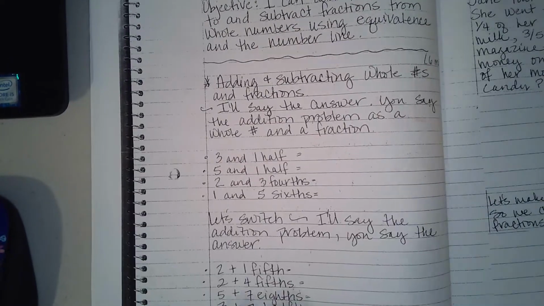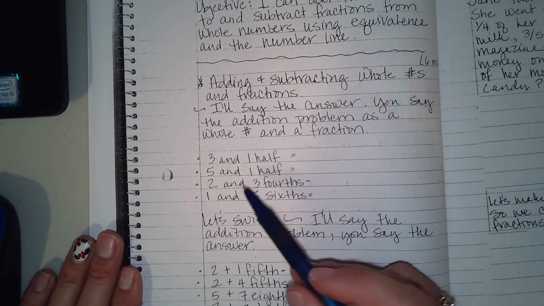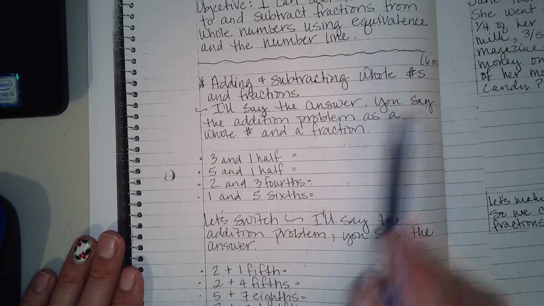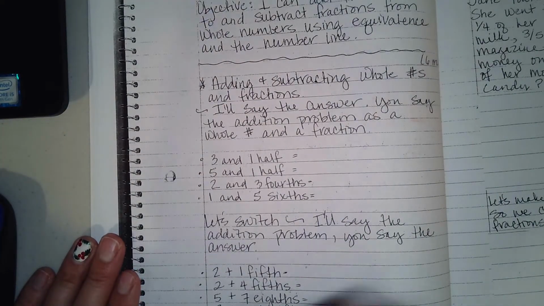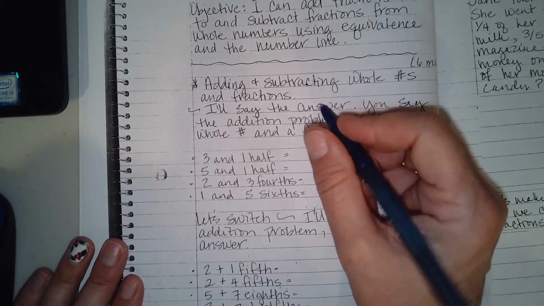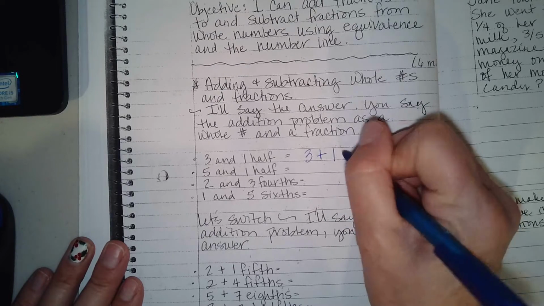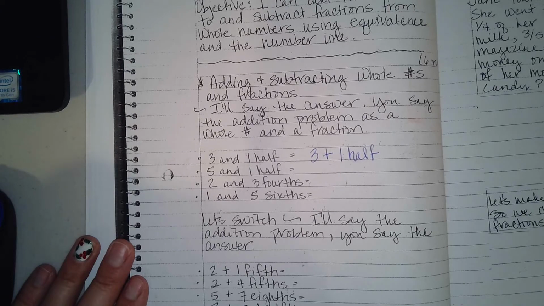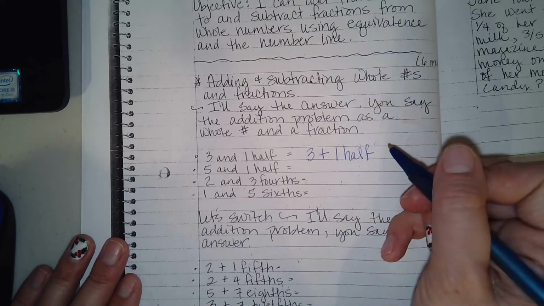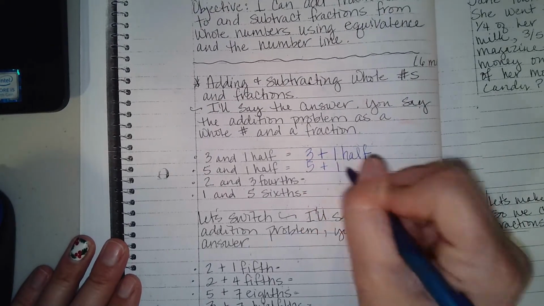All right, let's go ahead and start with some fluency though. Adding and subtracting whole numbers and fractions. I'm going to read this off, 3.5. I'll say the answer. You say the addition problem as a whole number and a fraction. So if I said 3.5, the addition sentence would be 3 plus 1/2. All right. So if I say 5.5, what is that going to look like? Write it out. All right. So 5 plus 1/2.